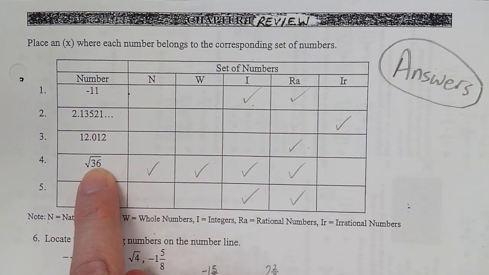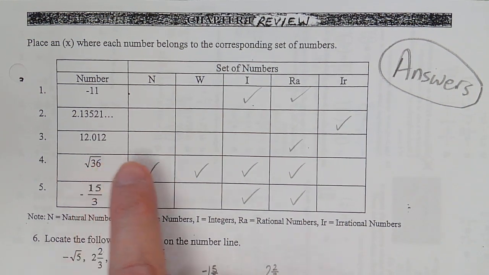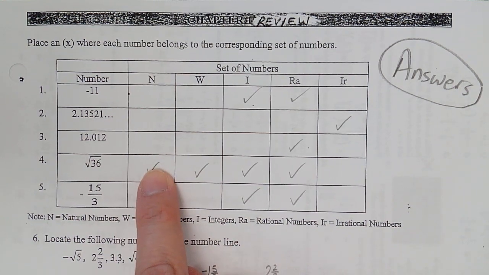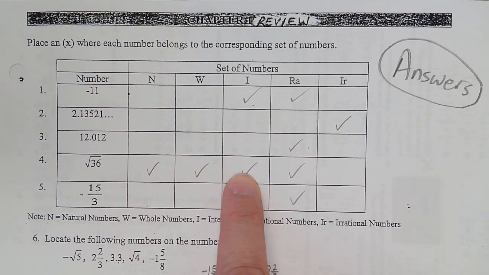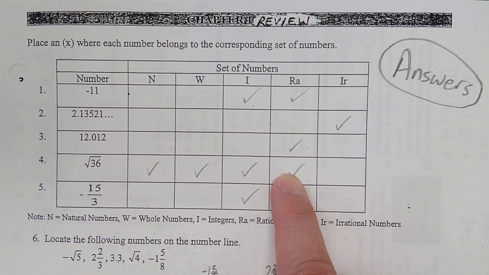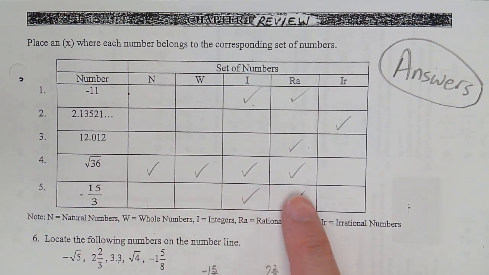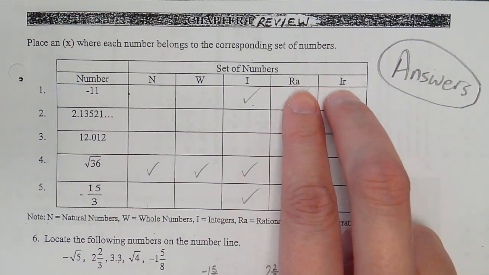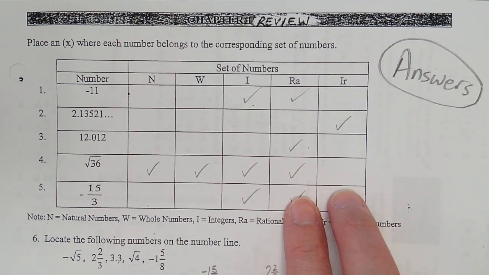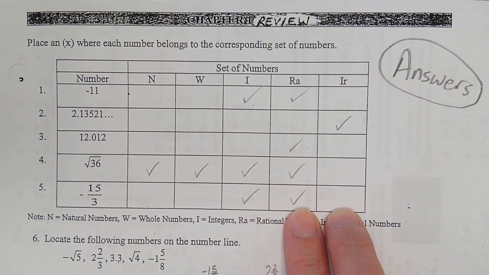And then root 36, just because it's a square root doesn't mean that it's irrational. Square root 36 is just 6. So 6 is a counting number, so it's natural. Since it's natural, that means it has to be also a whole number. It has to also be an integer. It has to also be a rational number. Okay? And then negative 15 over 3 is the same as negative 5, which is an integer and a rational. Rational, irrational, it could be either or only, so no number can be both.